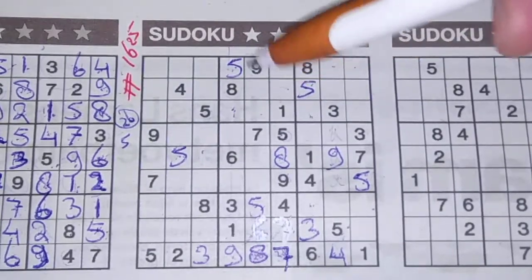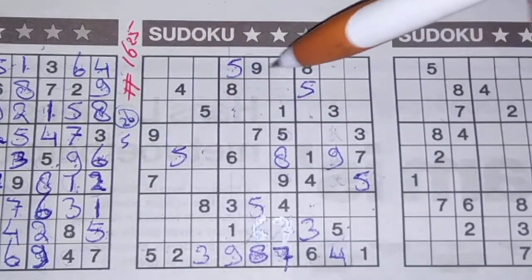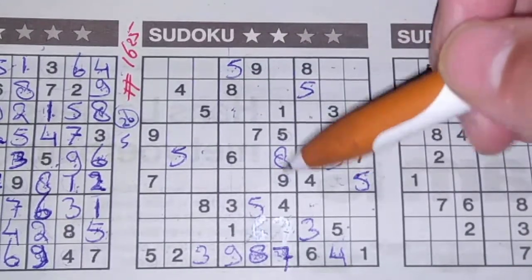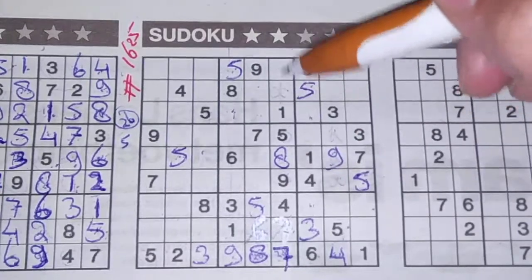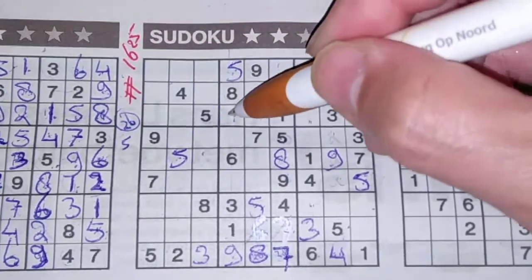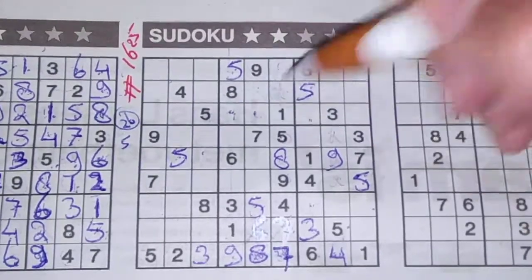In this big square, 1, 2, 3, 4, 5 missing numbers. One of the missing numbers is 4. We see here 4, no 4 in these 2 boxes. Therefore, no 4 in those 2 boxes. So the 4 could be here or could be there.